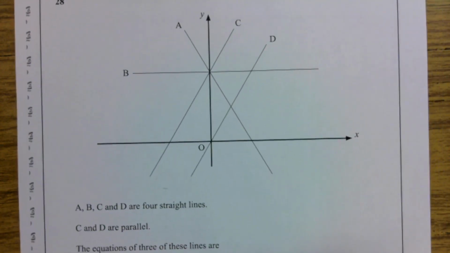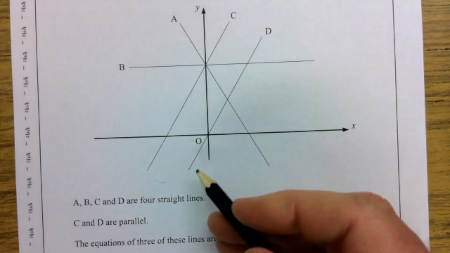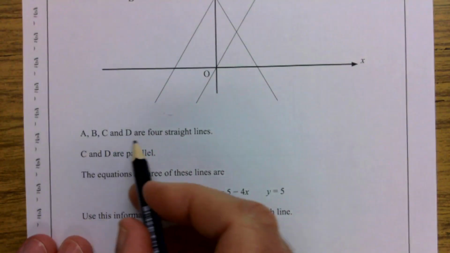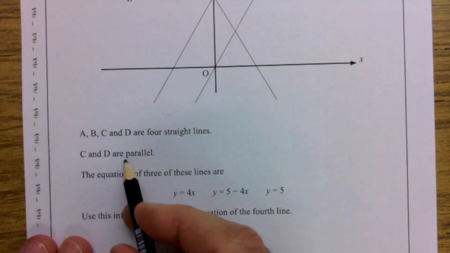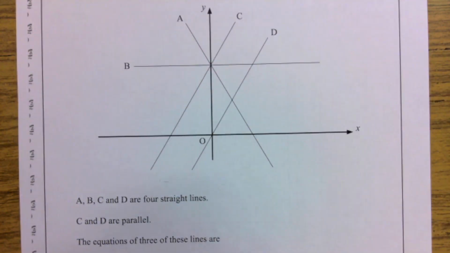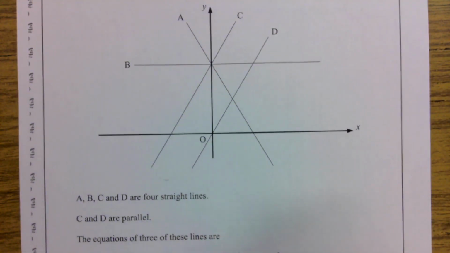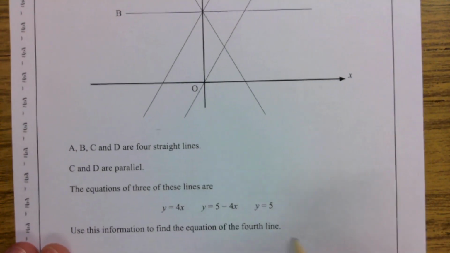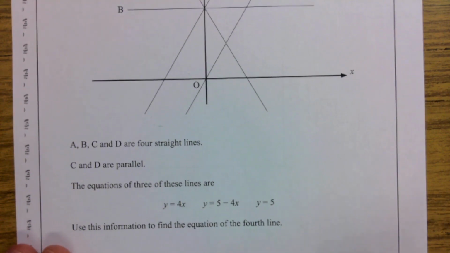Question 28, we have these lines here, 1, 2, 3, 4. A, B, C, D are 4 straight lines. C and D are parallel. Yeah, I can see that okay. The equations of these lines are y equals 4x, y equals 5 minus 4x. Use this information to find the equation of the fourth line.